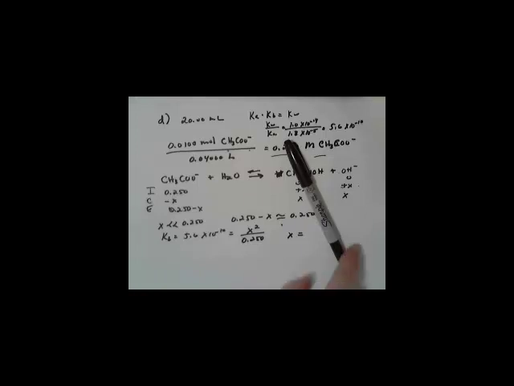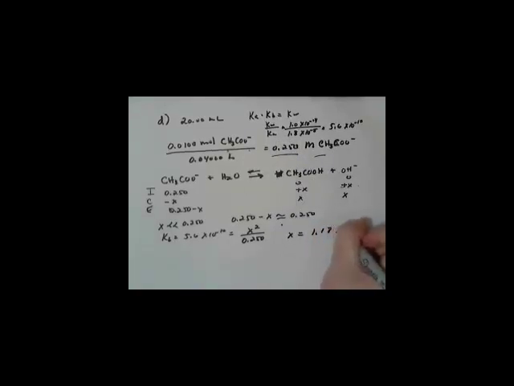Okay, and I end up with 1.18 times 10 to the minus 5. We have to remember that x is equal to the hydroxide ion concentration, and of course that's 1.18 times 10 to the minus 5.